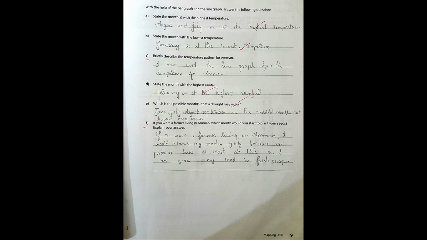Answer. I have used the line graph for the temperature of Amman. D. State the month with the highest rainfall. Answer is February. E. Which is the possible month or months that a drought may occur? Answer is June, July, August, September are the possible months that drought may occur.